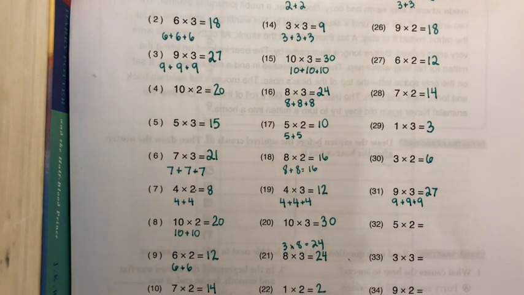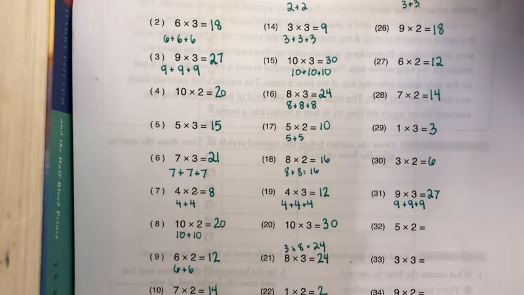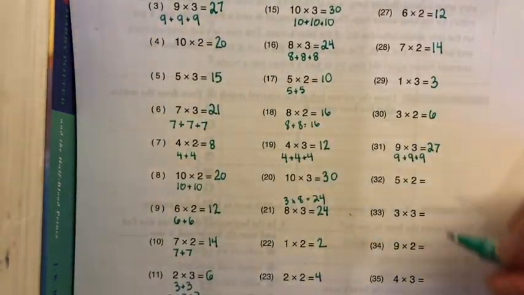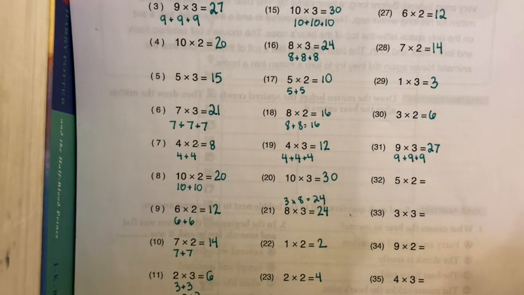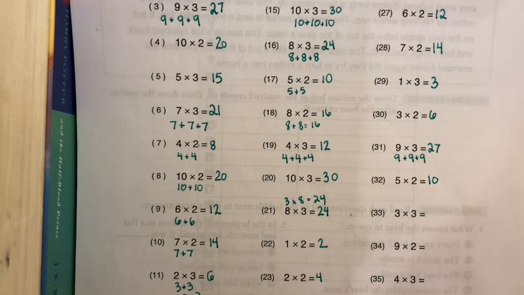The best way to get these facts down, guys, is to practice, practice, practice. And that's what we're going to be doing in the coming weeks, practicing these facts. Okay, 5 times 2. 5 times 2 is 10. Double 5.